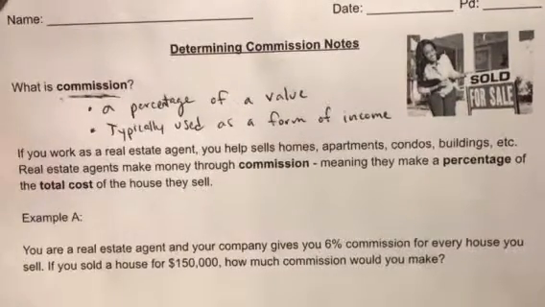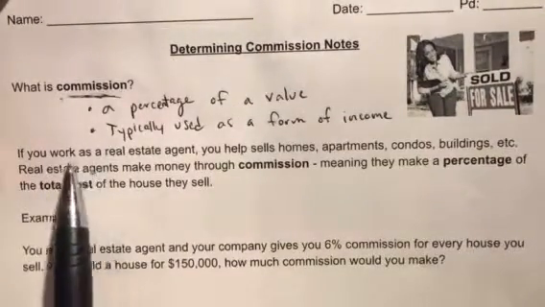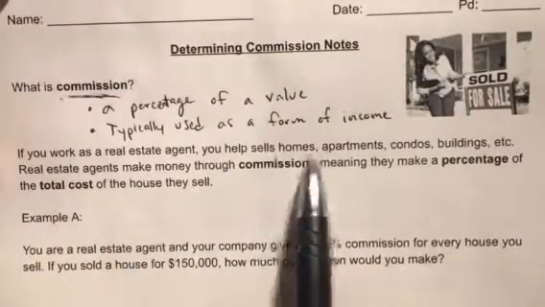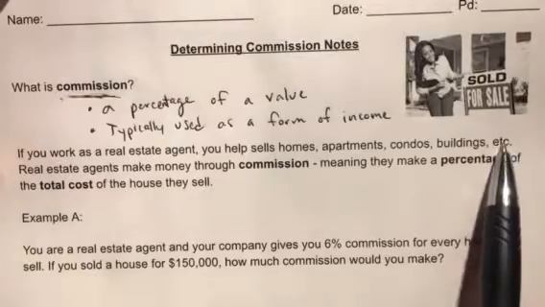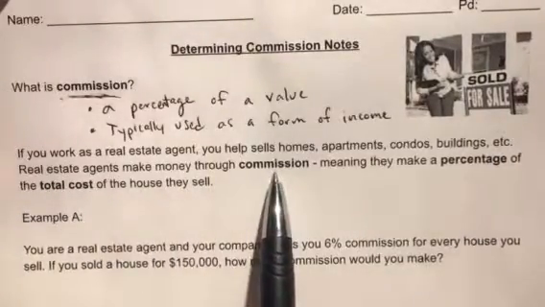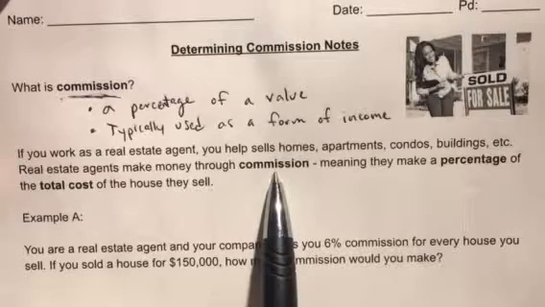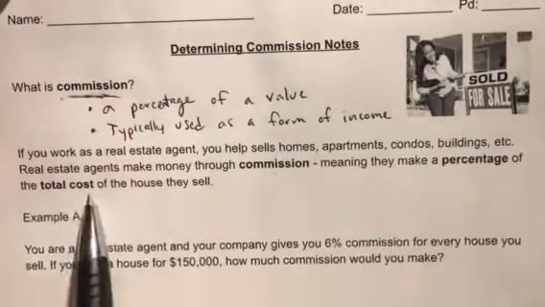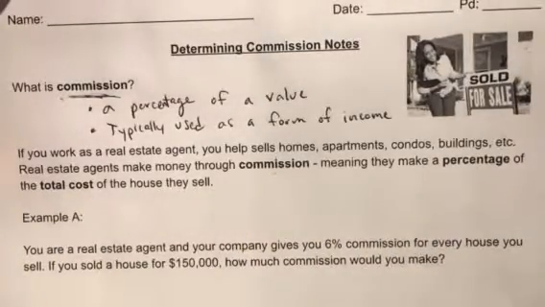So I give you this example. If you work as a real estate agent, you help sell homes, apartments, condos, buildings, etc. Real estate agents make money through commission. So they make a majority of their money through commission, meaning they get a percent of the amount of the house that they sell. So the larger or more expensive the house, the more money you make, meaning they make a percentage of the total cost of the house they sell.